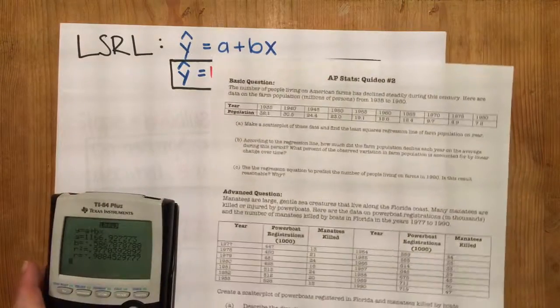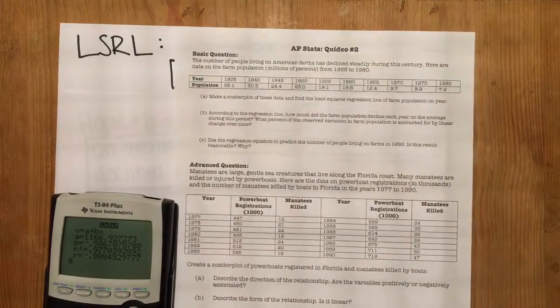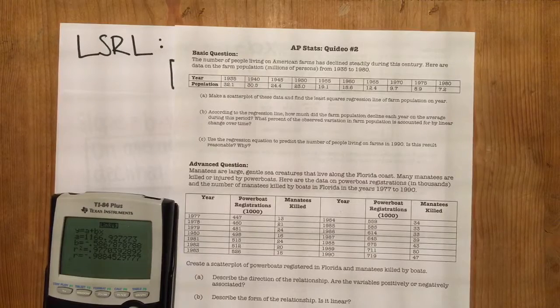So for part B, it says, according to the regression line, how much did the farm population decline each year on the average during this period? And what percent of the observed variation in farm population is accounted for by linear change over time? The first part of the question asks for the decline each year, and basically this just means slope.